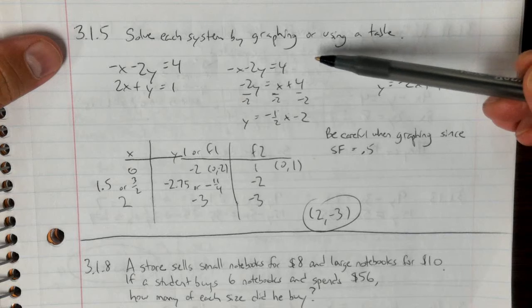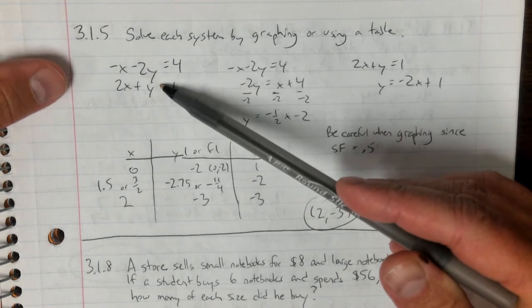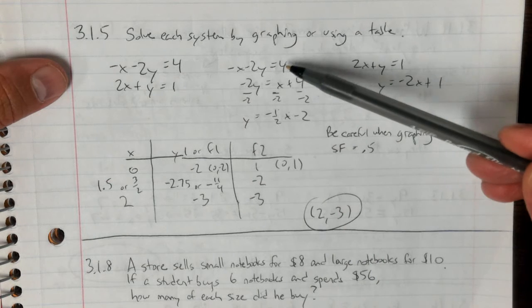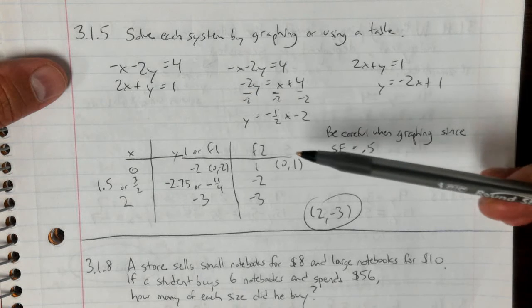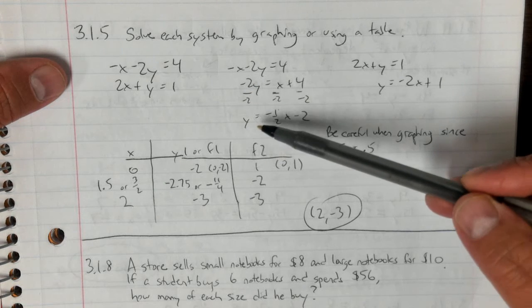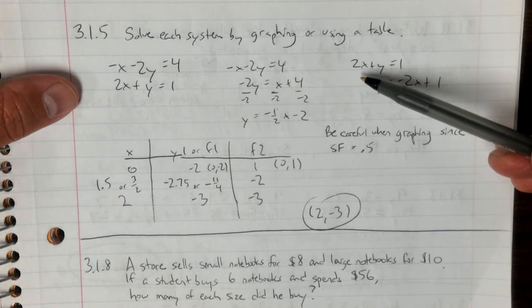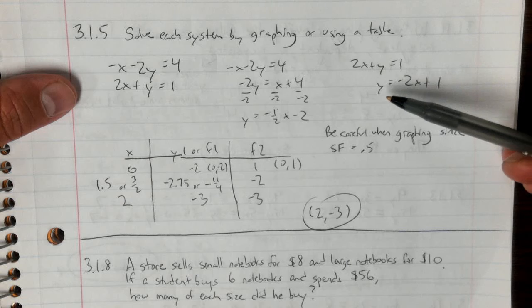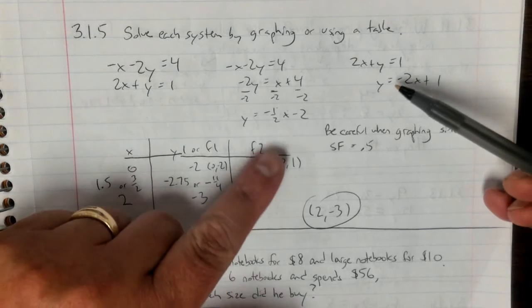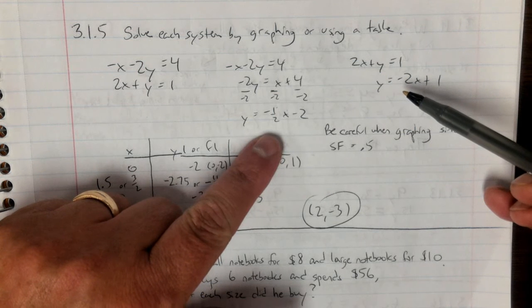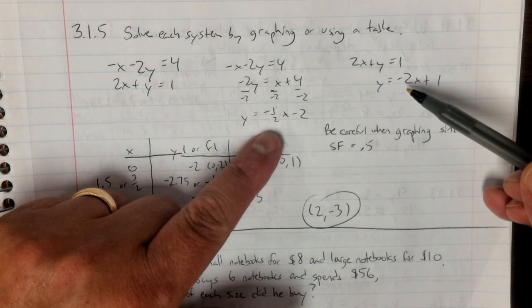Now it says solve by graphing or use a table. So I've got these two. I've got -x minus 2y equals 4, so I just started adding x and dividing by -2, and I got y equals -1/2 x minus 2. On the other one, I have 2x plus y equals 1, so then I have y equals -2x plus 1. So my slopes are different. They're not perpendicular because it's not the negative reciprocal, or opposite reciprocal, as we say.